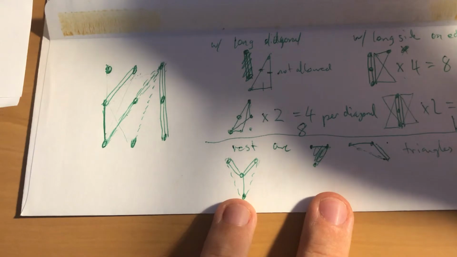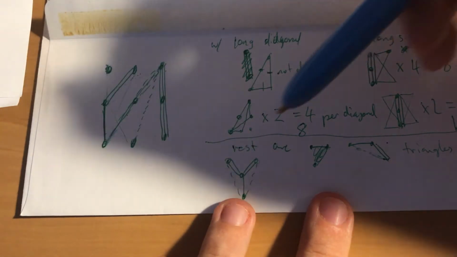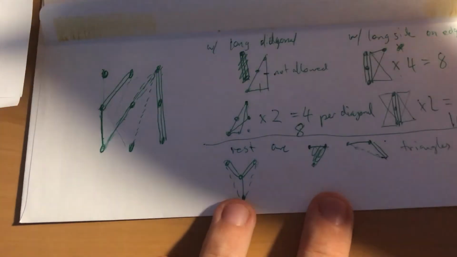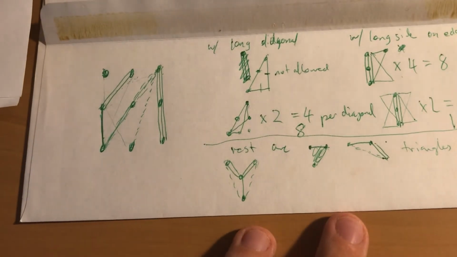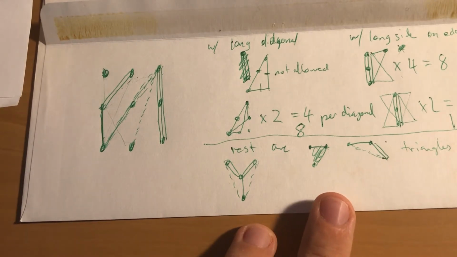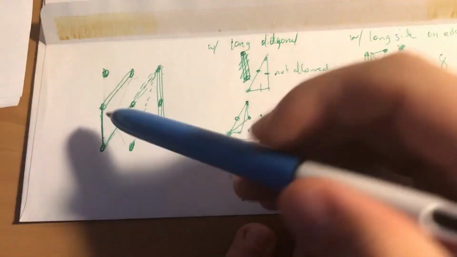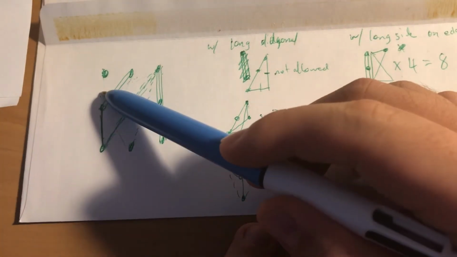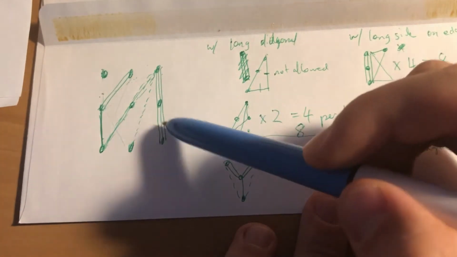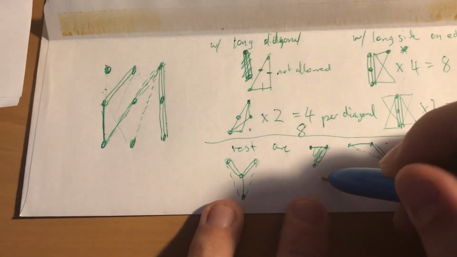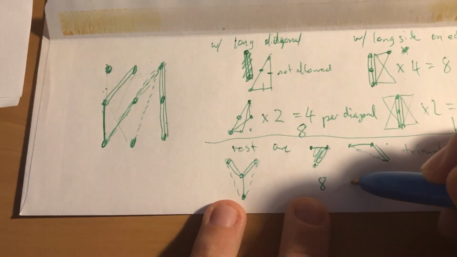Okay. So there's one triangle for each of these little short vertical or horizontal lines, and by symmetry it's the same for each one of those on the edge. So it's 1, 2, 3, 4, 5, 6, 7, 8. So there should be 8 triangles that look kind of like this.